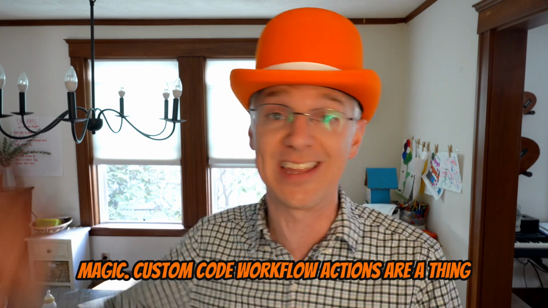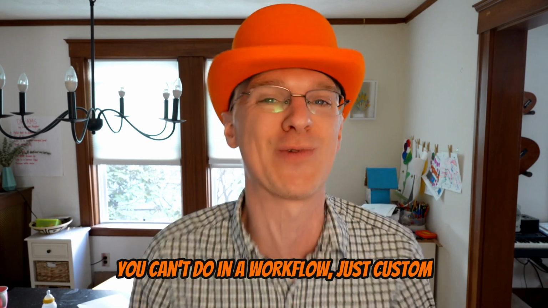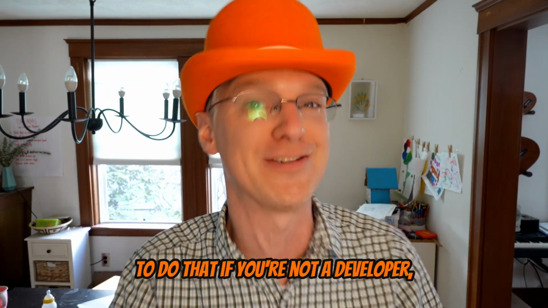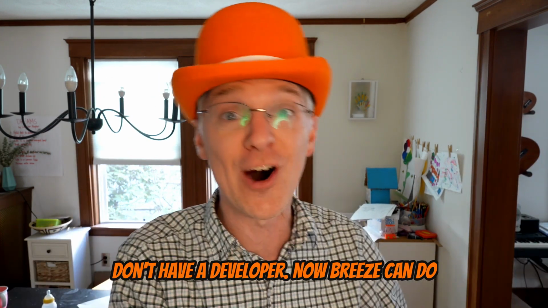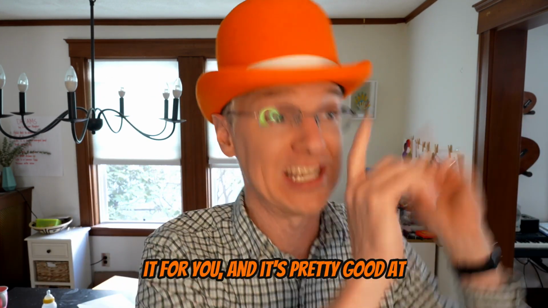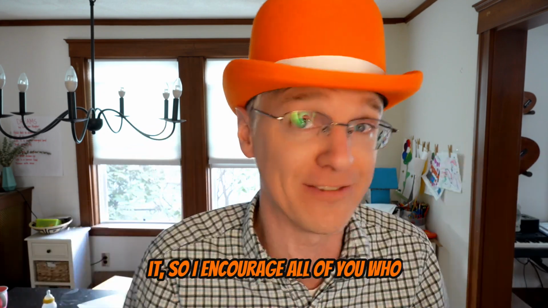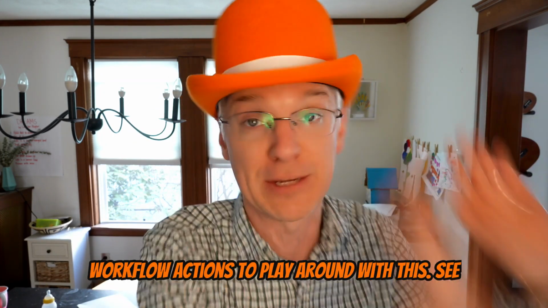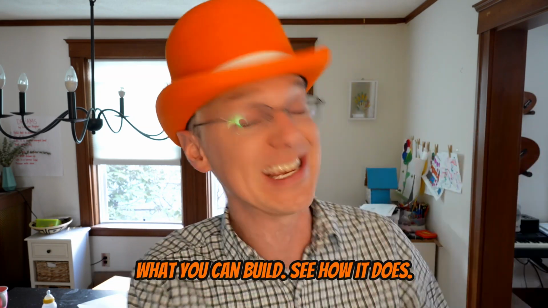This is like magic. Custom code workflow actions are a thing that have always been beyond my technical ken, and they've always been this bucket of anything you can't do in a workflow, just custom coded, with no explanation really of how to do that if you're not a developer, don't have a developer. Now, Breeze can do it for you, and it's pretty good at it. So I encourage all of you who have Data Hub and access to custom code workflow actions to play around with this. See what you can build, see how it does.